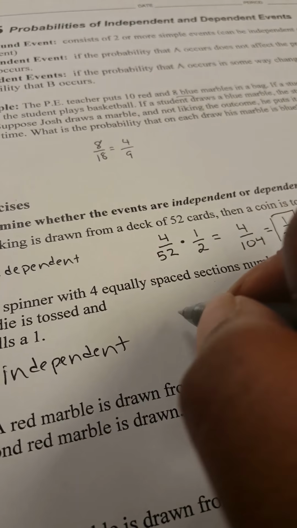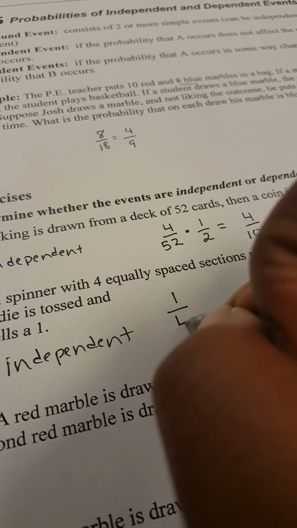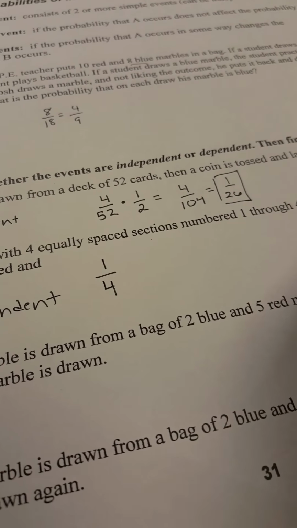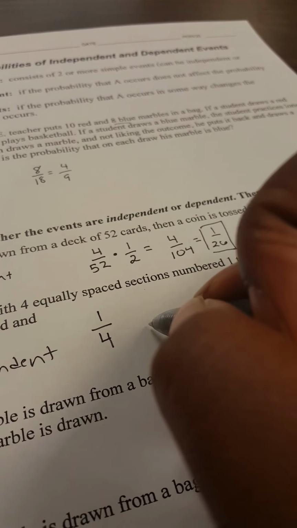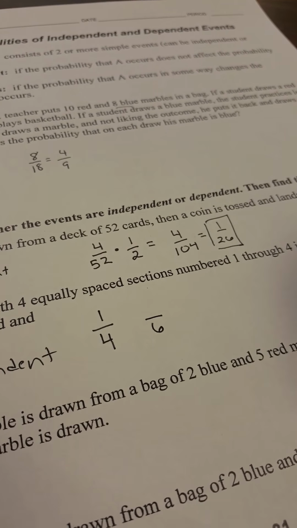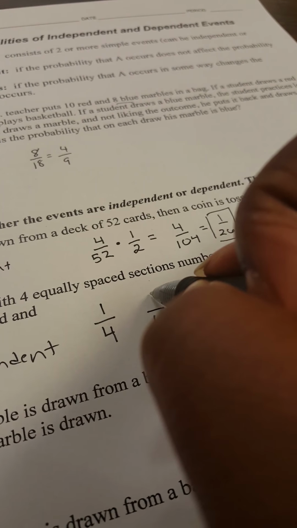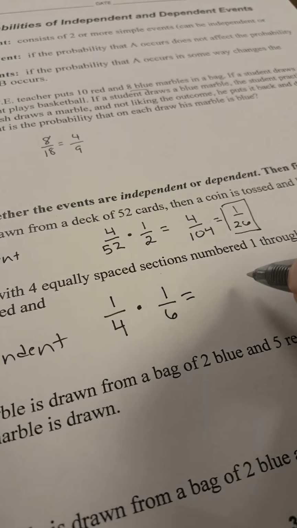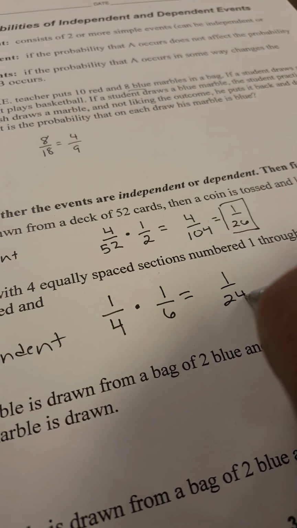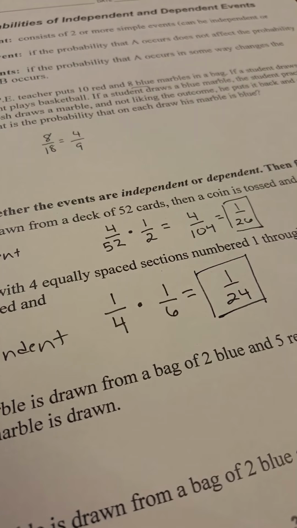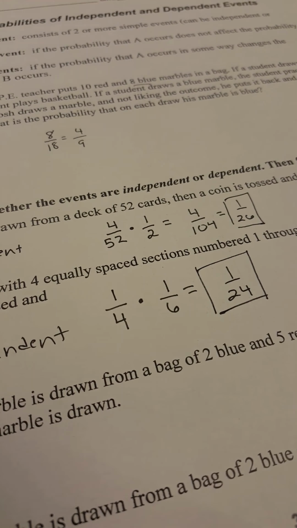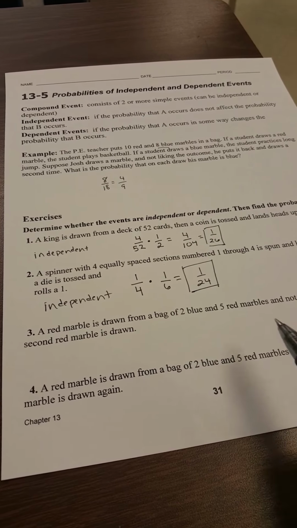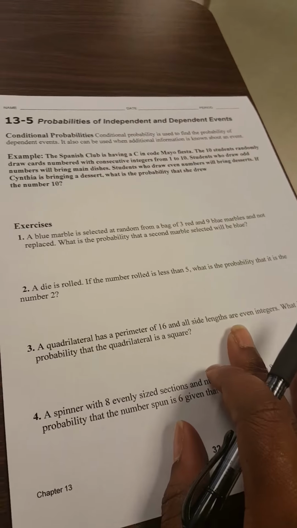Okay, it's only 4 sections, and it's only 1, so it's 1 out of 4. And then the die has 6 different sides, and it's only 1, so it's 1 out of 6. So I would multiply them, so it'd be 1/24. Okay, you're gonna finish the last 2, and then you'll show it to me next time I see you. Flip to the back.